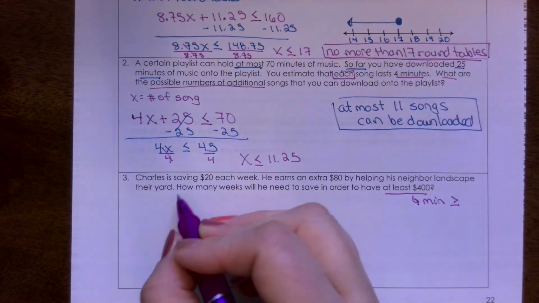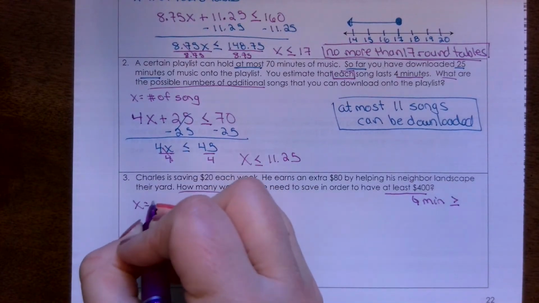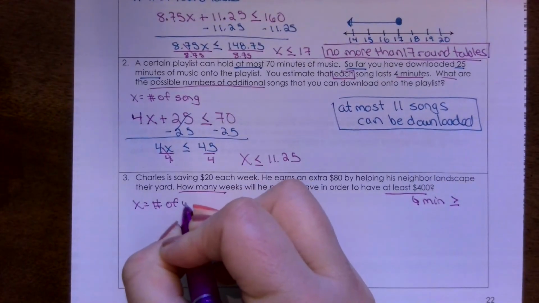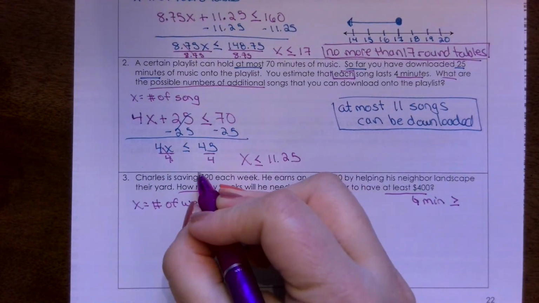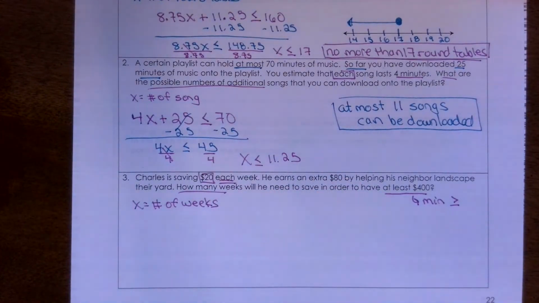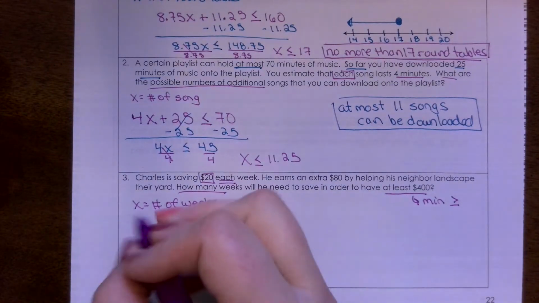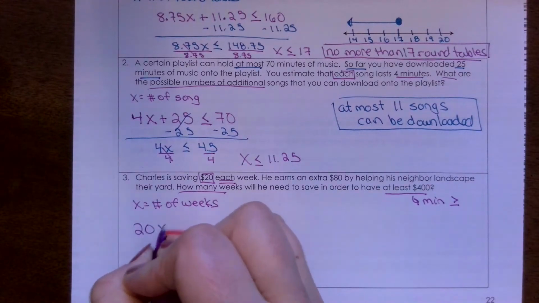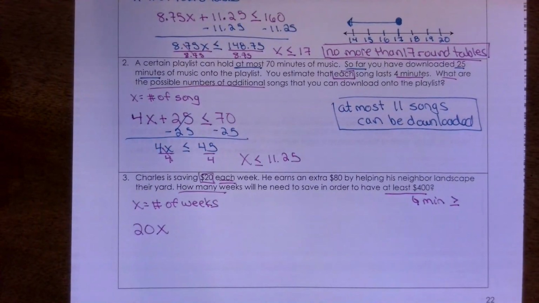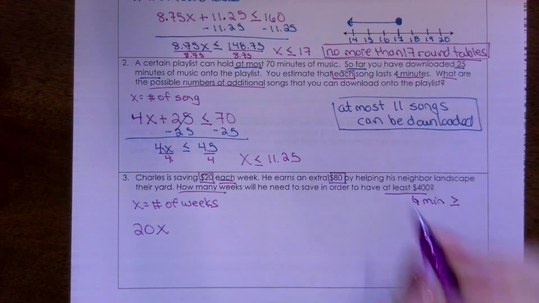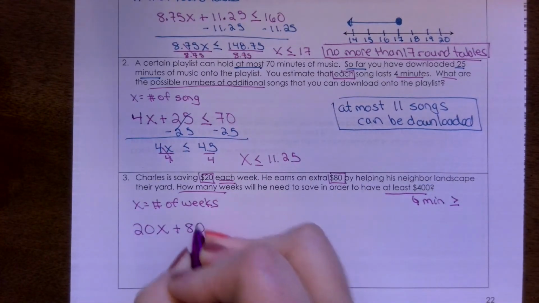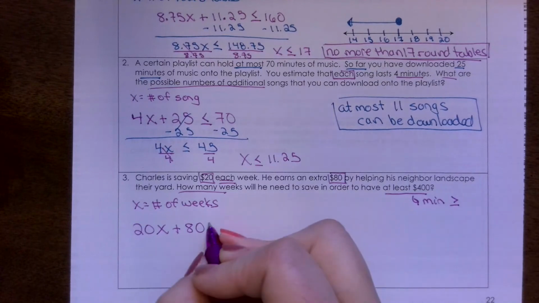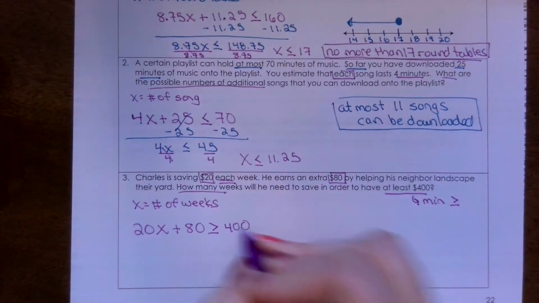So what are we looking for? How many weeks? x equals the number of weeks. Let's look for those words each, every, and per. $20 each week. So 20 times the number of weeks is going to give me what he earns. He does earn $80 extra, so that's really nice. And he wants that amount to be greater than or equal to 400.